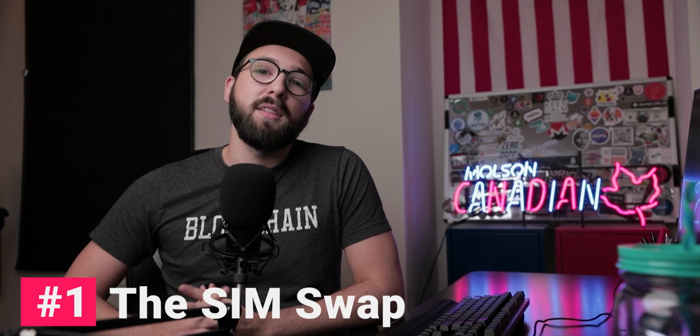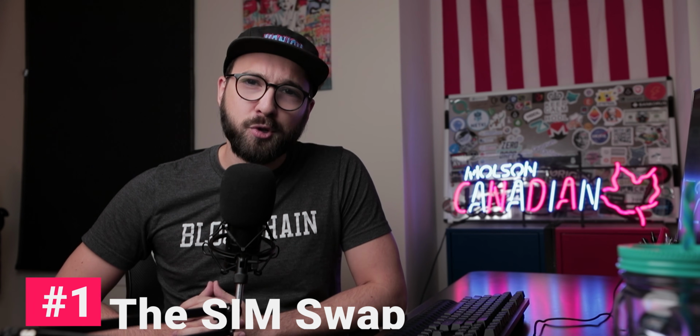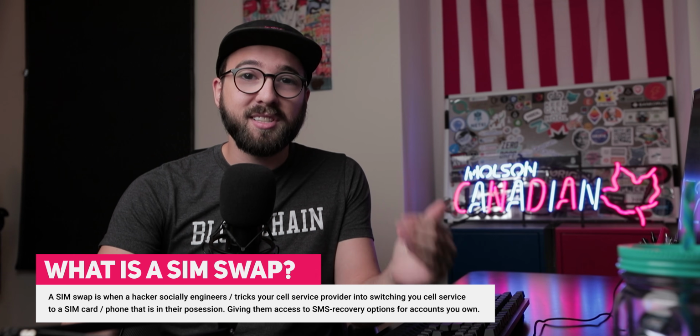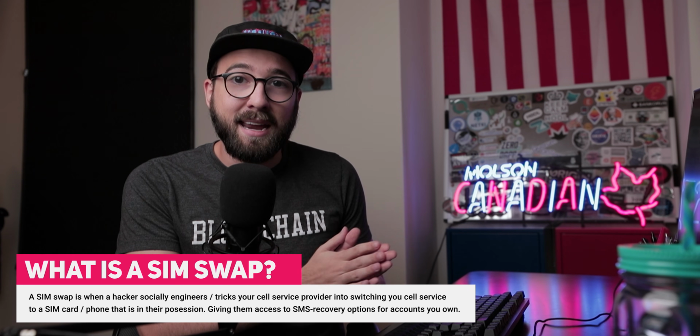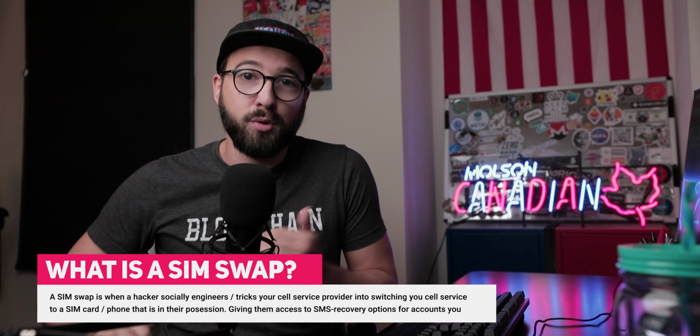Number one, if you have not fixed the notorious SIM swap problem, that is the first place that you need to focus your efforts. But first, what is a SIM swap attack? Essentially, a SIM swap attack is where hackers socially engineer your cell service provider into switching your cell service to a SIM card that is in their possession. And then they use that phone to gain access to any services or accounts that you have that can be recovered by SMS or email.